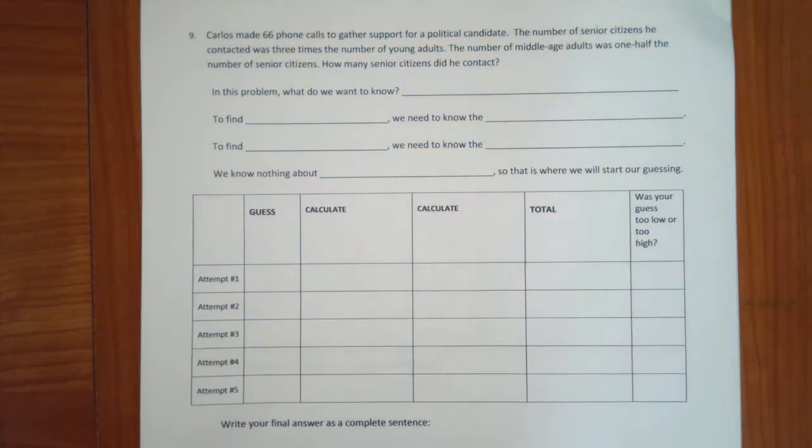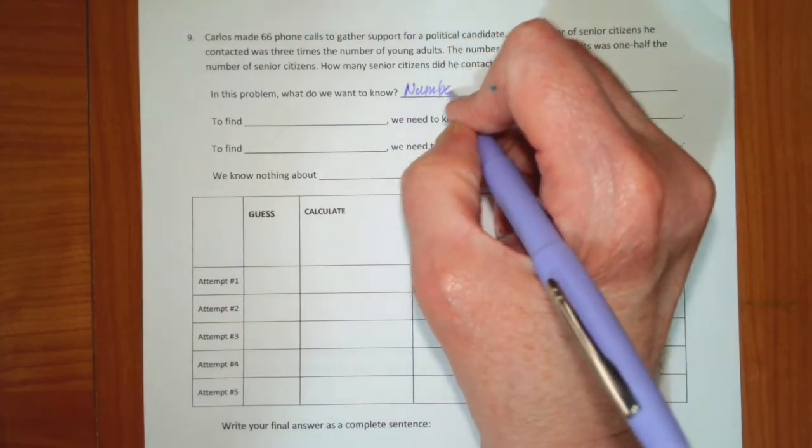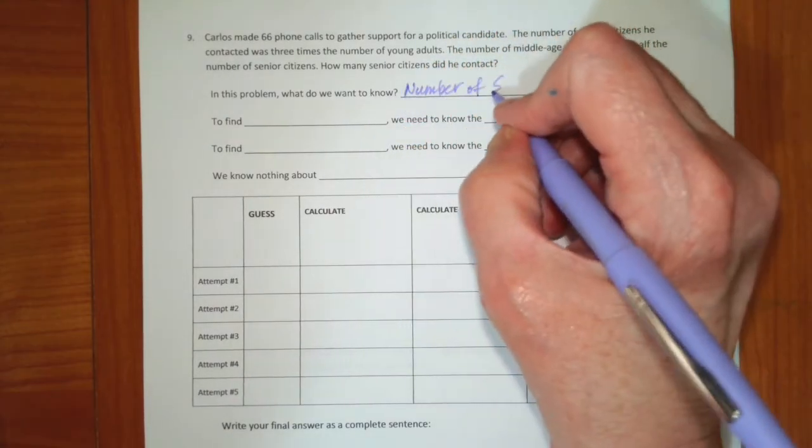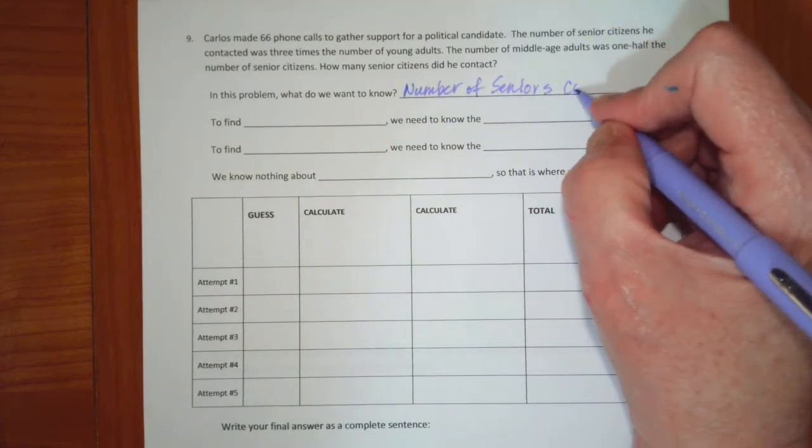All righty. Carlos made 66 phone calls to gather support for a political candidate. The number of senior citizens he contacted was 3 times the number of young adults. The number of middle-aged adults was 1/2 the number of senior citizens. How many senior citizens did he contact? Okay, so what do you want to know? The number of senior citizens, or I'll just call them seniors, contacted.